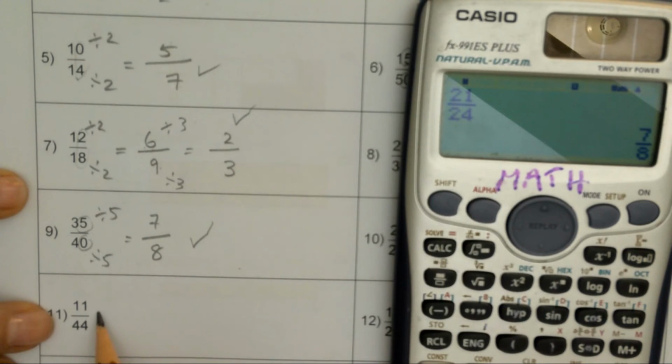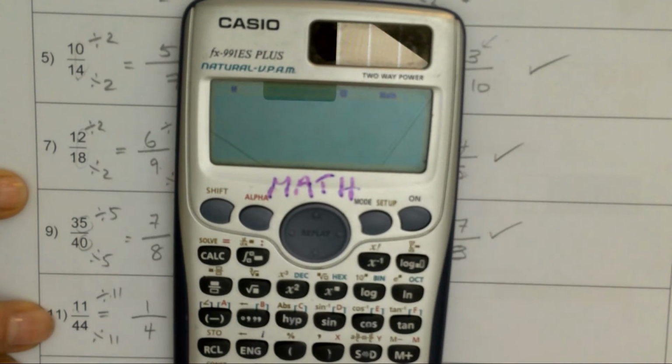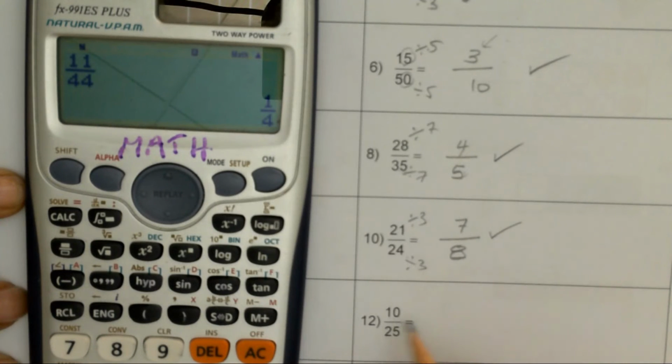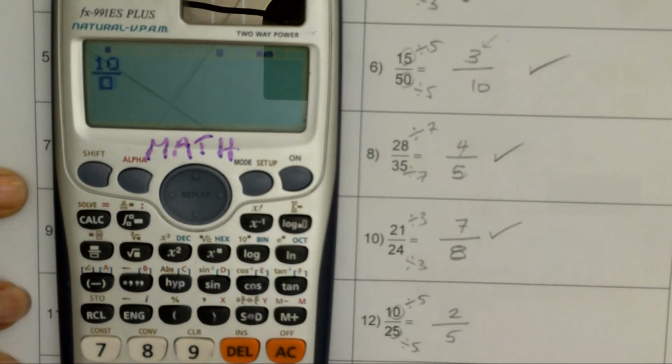11 over 44. Oh, I can divide both by 11 because I can see they repeat. 4, 4, 5, 5, 6, 6. So 11 divided by 11 is 1. 44 divided by 11 is 4. Let's check on our calculator. 11 over 44. Yay! That's a 0, that's a 5. That means they're both divisible by 5. 10 divided by 5 is 2. 5 times 5 is 25. They're both prime numbers, so I can't reduce it anymore. Let's check. Yep.